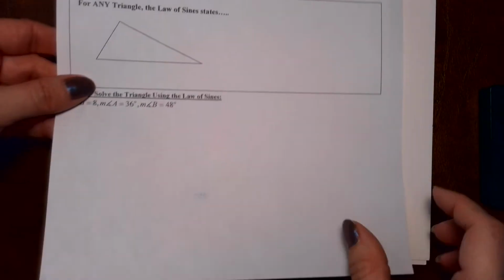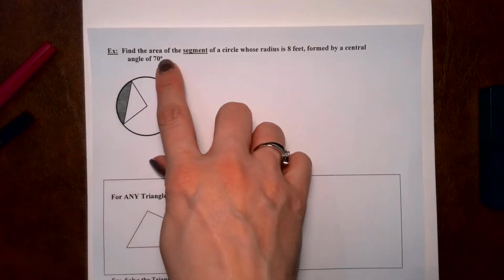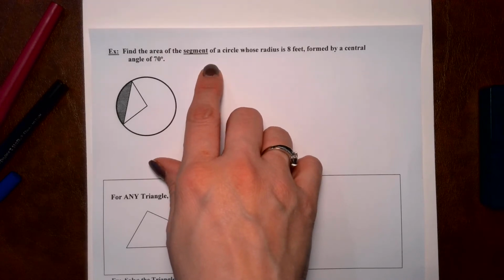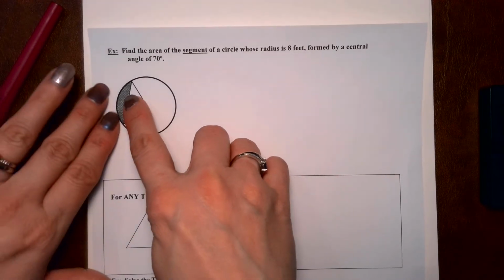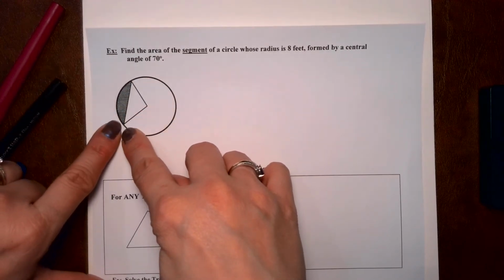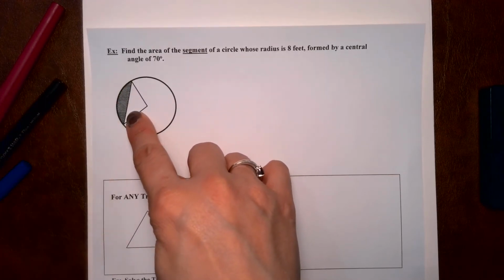Okay, let's take a look at a couple more things. This was kind of fun. Find the area of a segment. This is the first time we're doing a segment, so let's just make sure that we know what a segment is. Okay, a segment is a piece of a circle between a chord, right here, and then the arc, which is right here.